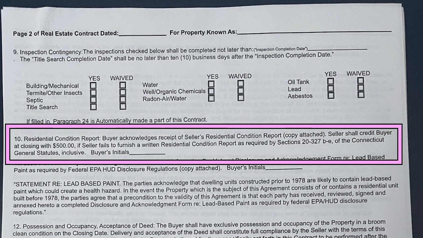Number 10 now looks at the residential property condition. So this is a form that I've talked about in another video. Very important form that the sellers fill out and the buyers are going to have to sign and initial each page. And the buyers are being given as much information about the house as the sellers know. Hopefully it's honest, hopefully it's accurate.